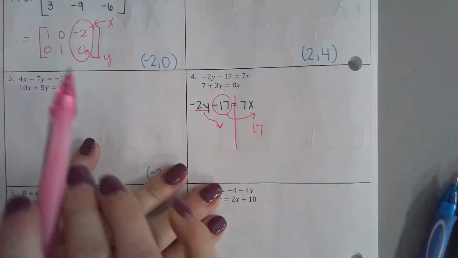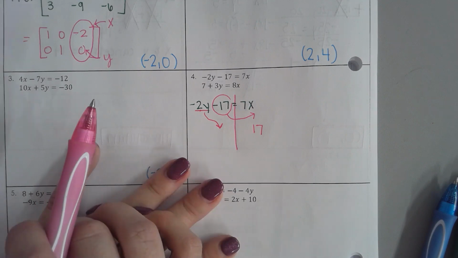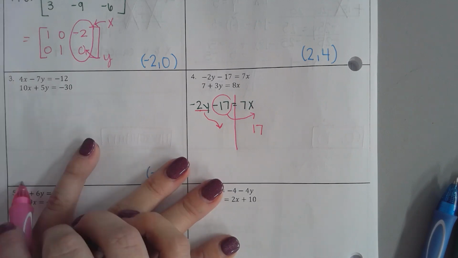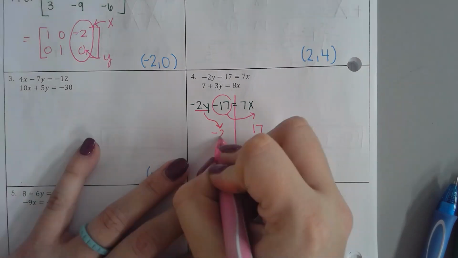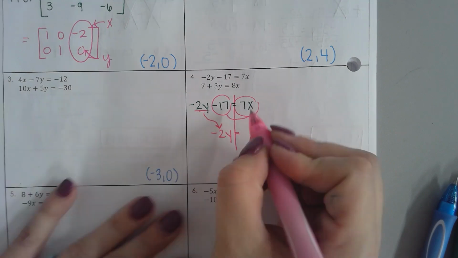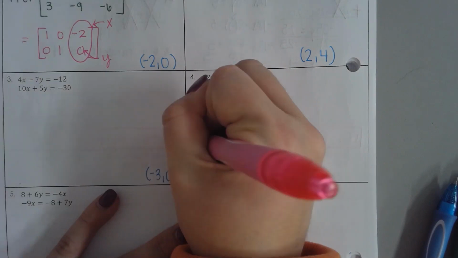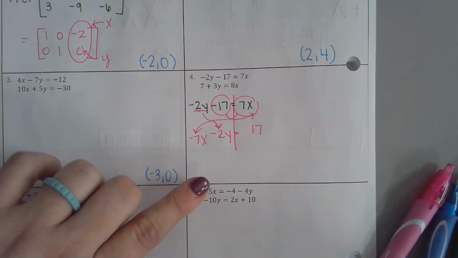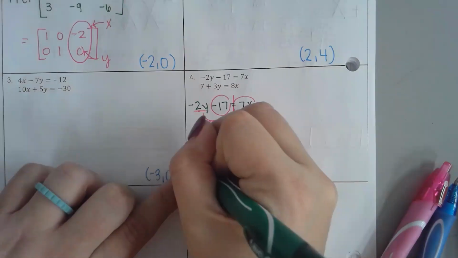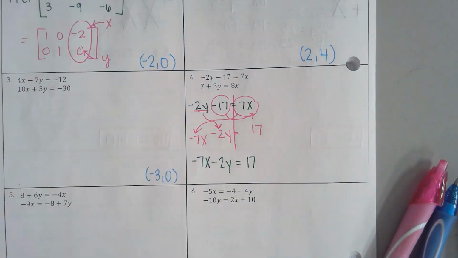Does it cross the equal sign? Yes. So this equation is negative 7x minus 2y equals 17.